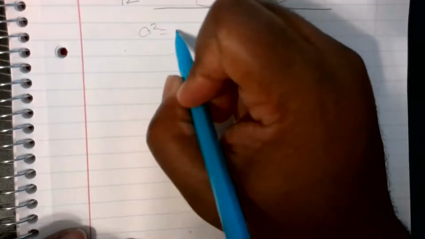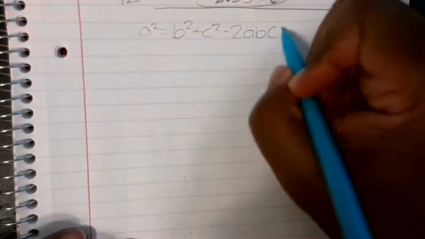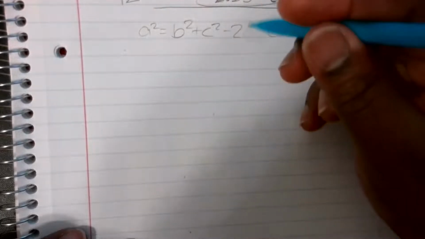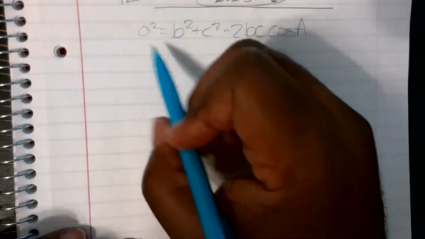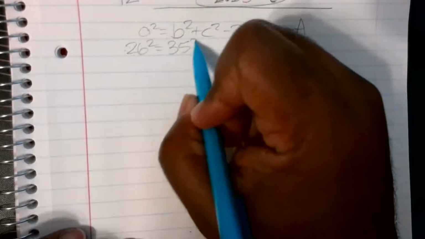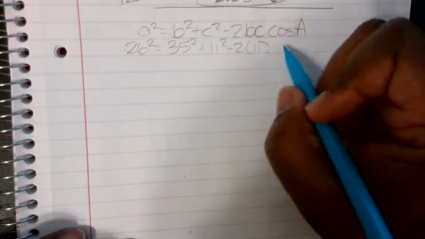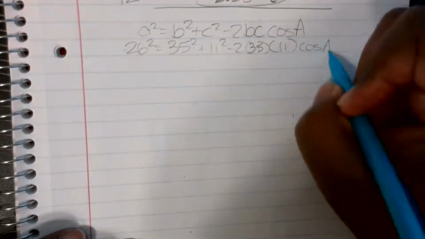A squared is equal to b squared plus c squared minus 2bc cosine of a. Yeah, I was trying to be lazy. That's my bad. Don't be lazy. So 26 squared is equal to 35 squared plus 11 squared minus 2 times 35 times 11 cosine of a.